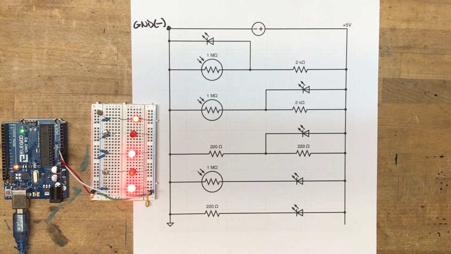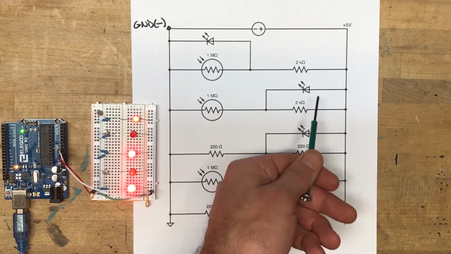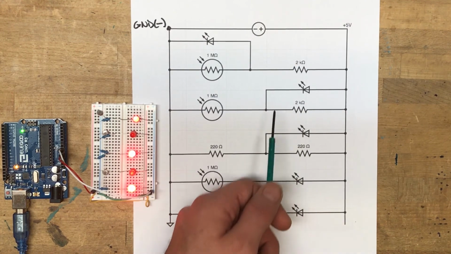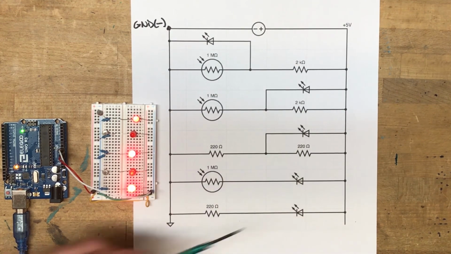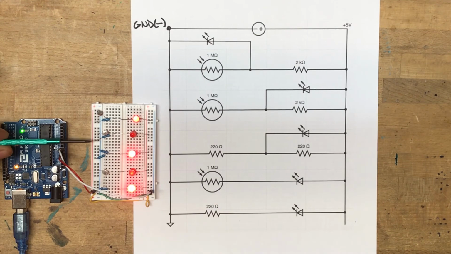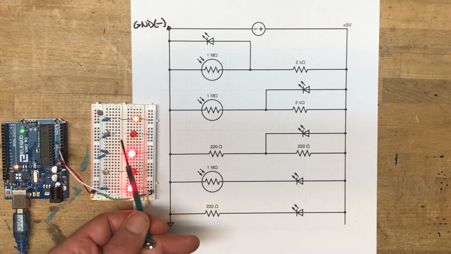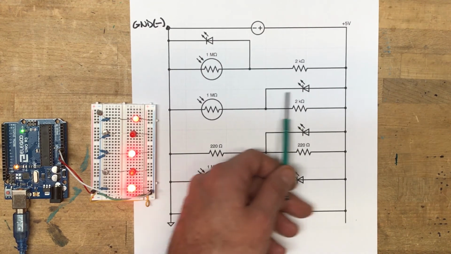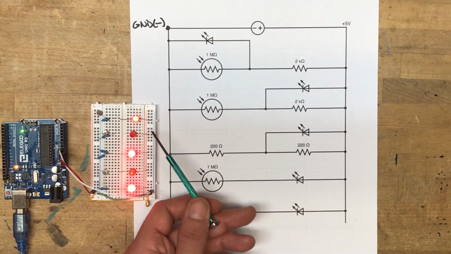We're using a light-dependent resistor in the voltage divider with the LED. And in each case, we've got the LED going to a slightly different place. The first one, fourth one up here, we're taking from the divider and going back to positive on this side.